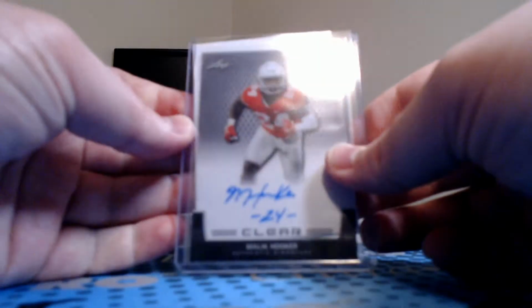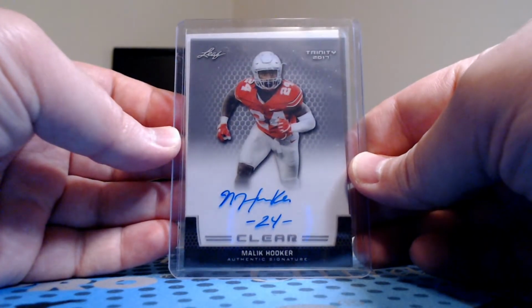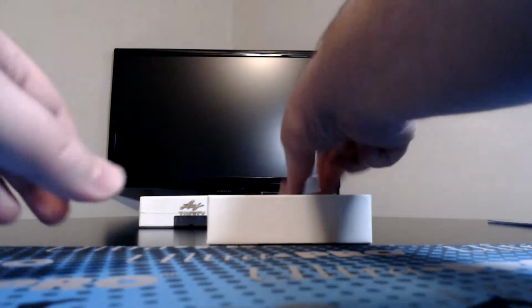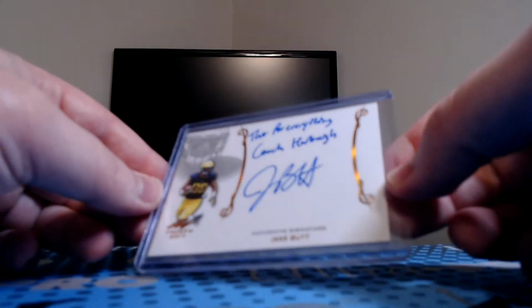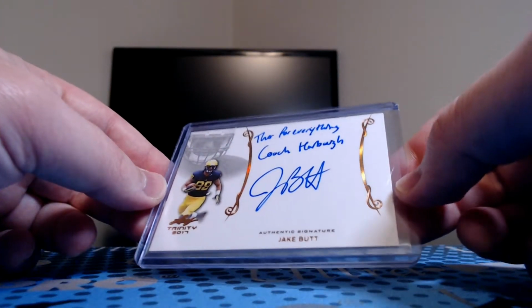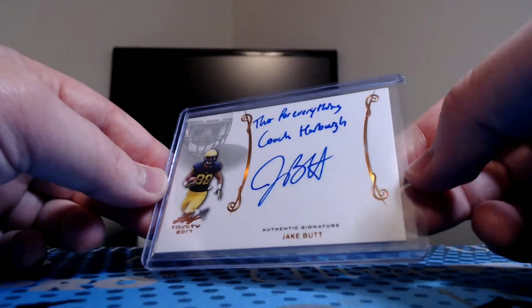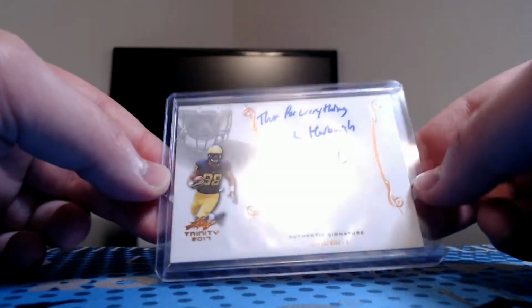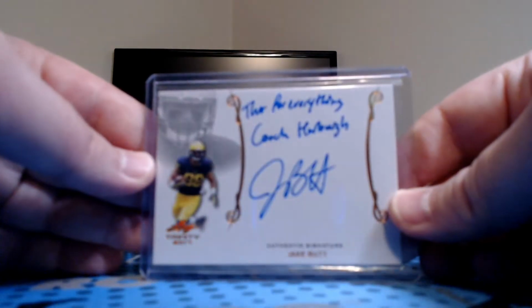First up in this next one is going to the 4 slot, Malik Hooker. Right behind that, we have an inscription. Thanks for everything, Coach Harbaugh. Jake Butt. I believe he was numbered 88 or 98. Either way, going to the 8 spot.